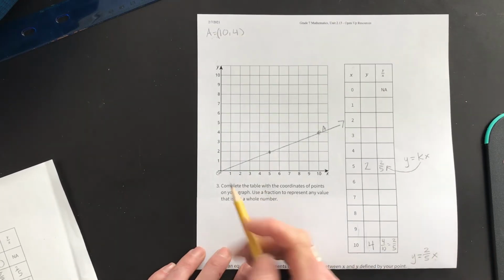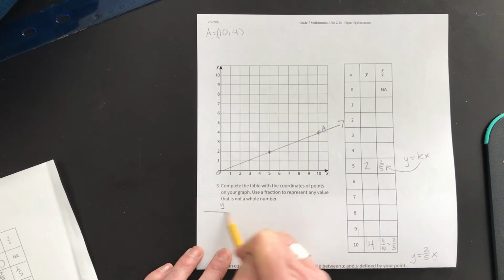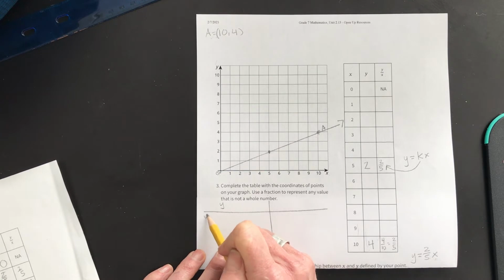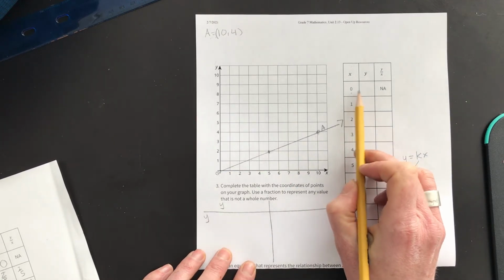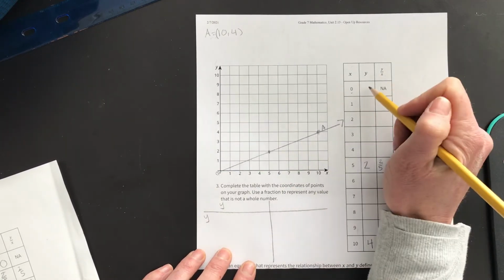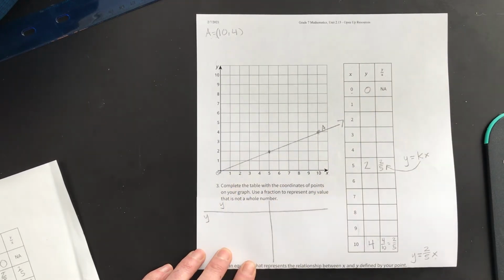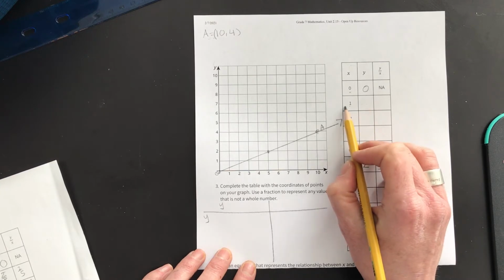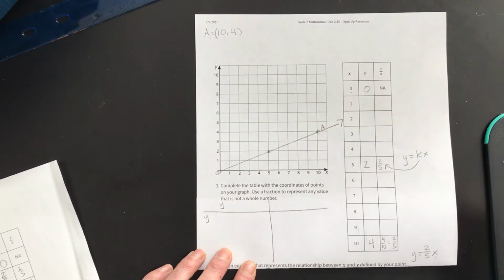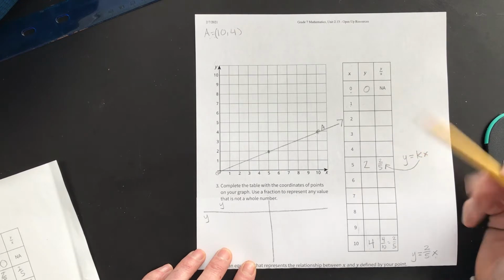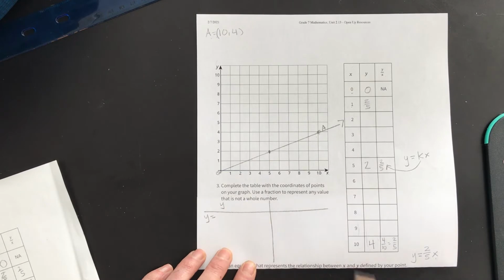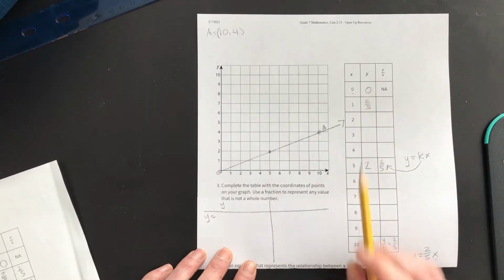So what this might look like is maybe I'll do a little table like this. If I wanted to know this number here for, well actually I already know 0, it goes through (0, 0), right? So I know that that coordinate right there is (0, 0). If I wanted to know what the resulting value of Y is when X equals 1, well, I can remember that that is my constant of proportionality, right? That's going to be 2/5. But if I didn't remember that, I can use the trick that I'm going to do for everything else, where I simply plug in the value for X into my equation.